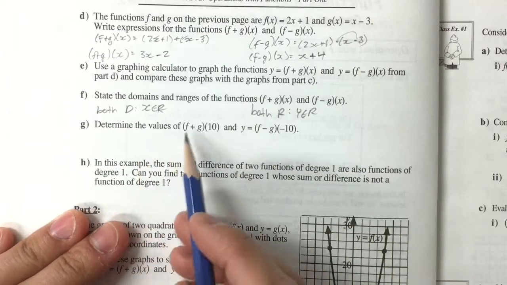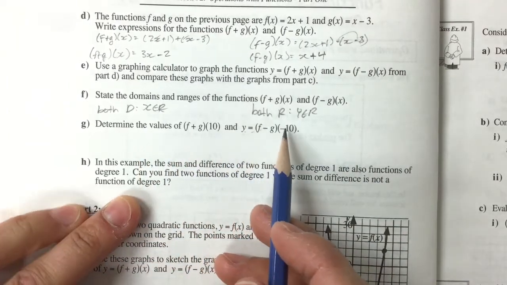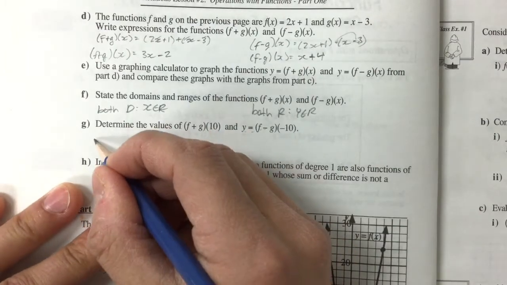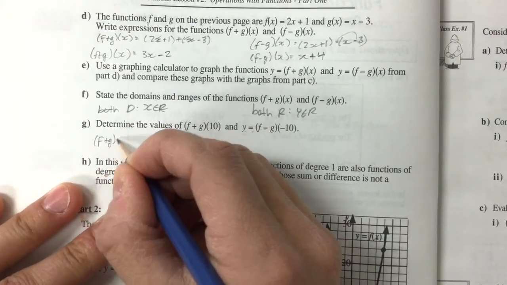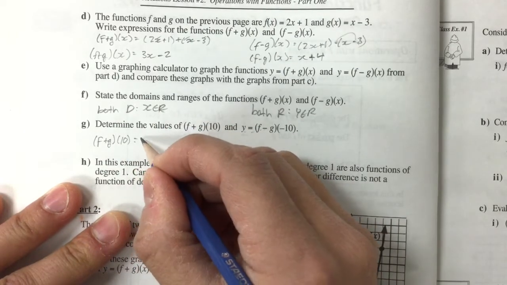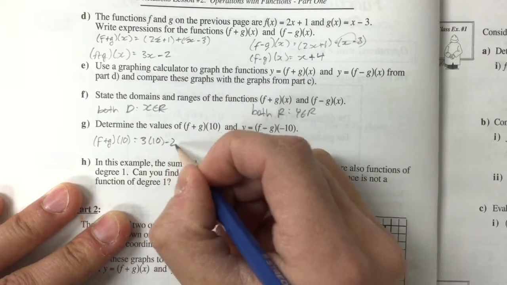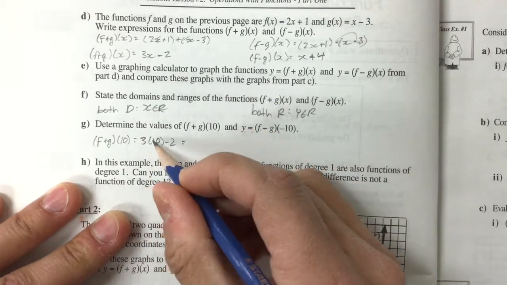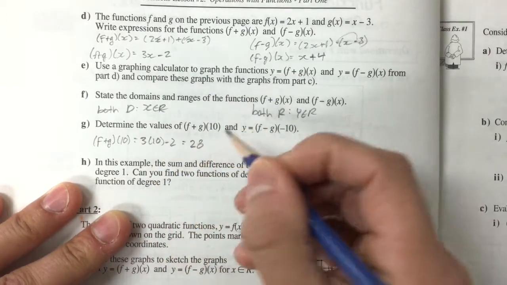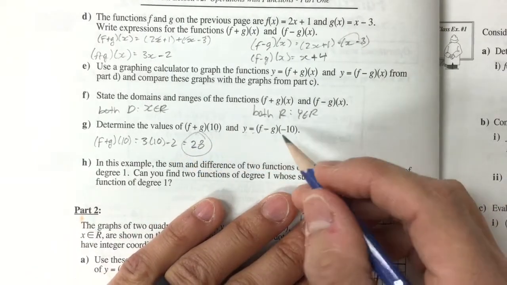Now determine the value of f plus g of 10 and f minus g of negative 10. So if I have f plus g of 10, then all I need to do is plug into my original equation. So that was 3x minus 2. 3 times 10 minus 2, which is 30 minus 2, which is 28. So f plus g of 10 is equal to 28.